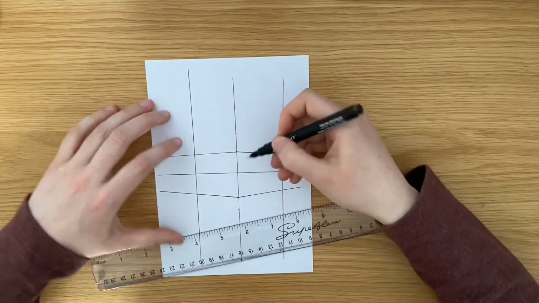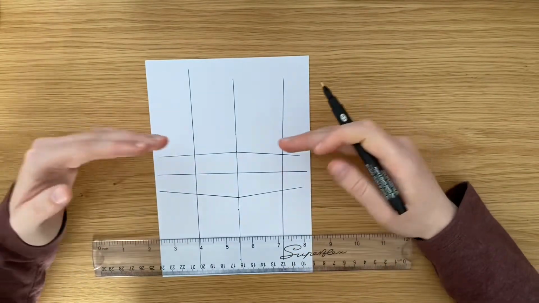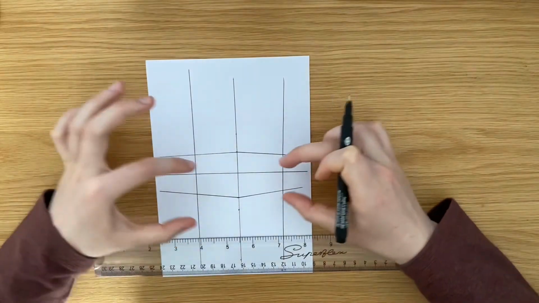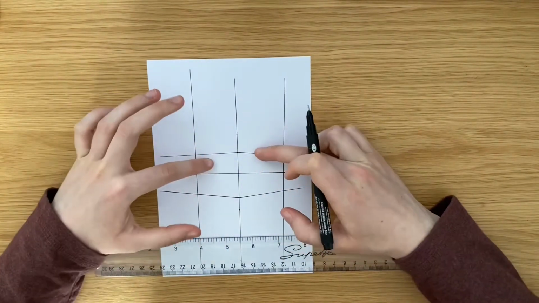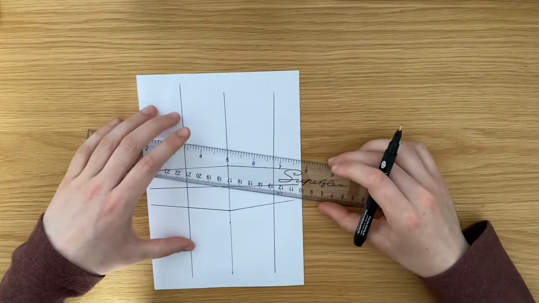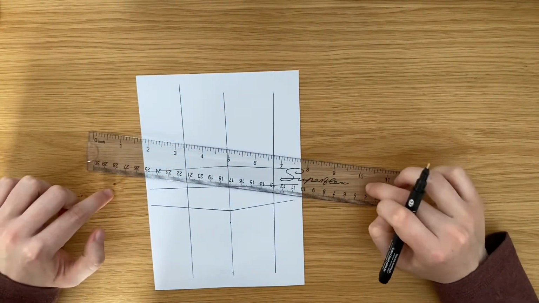And what you notice here is that because the top face and the bottom face of the cube are either side of the horizon line, we don't actually see any of the top face or any of the bottom face. So moving on to the top cube, always using those same vanishing points.